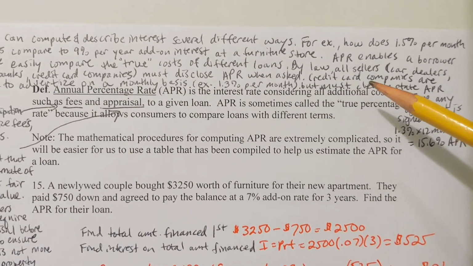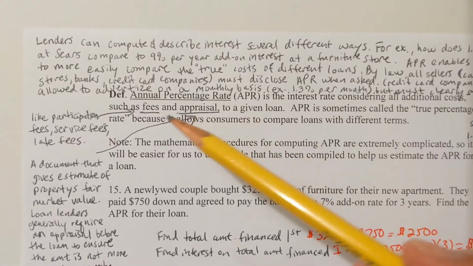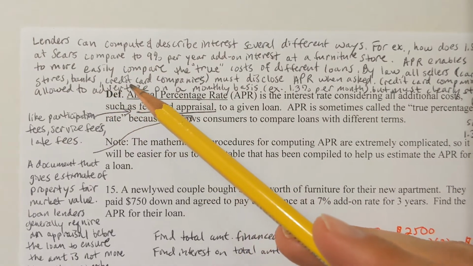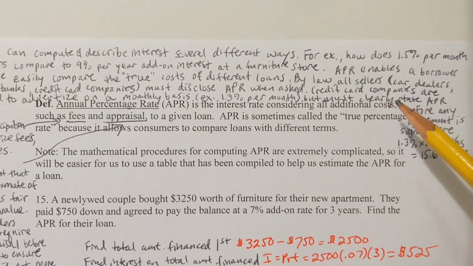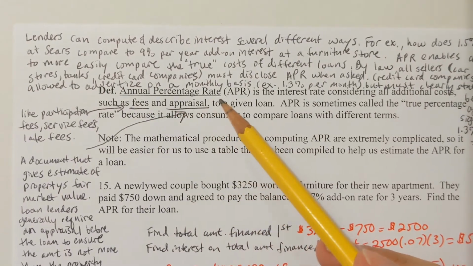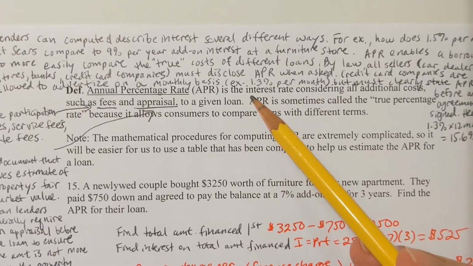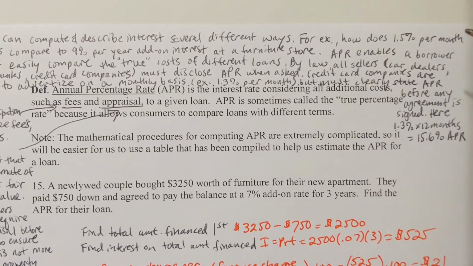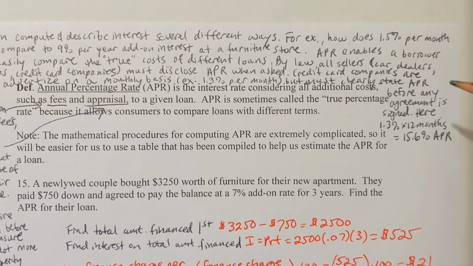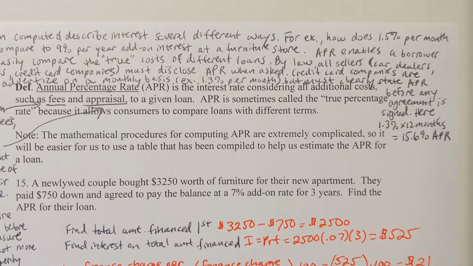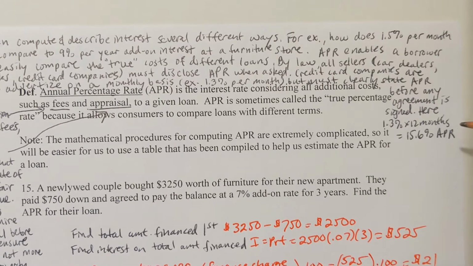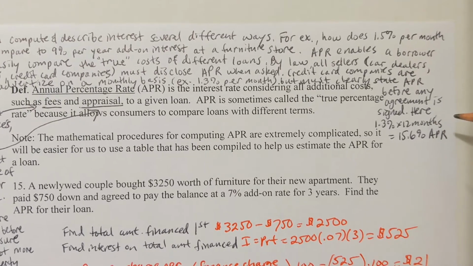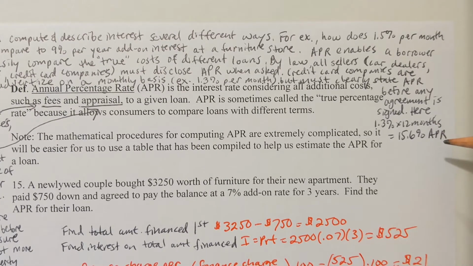Okay, by law, all sellers, whether it be car dealers, stores, banks, credit card companies, must disclose the APR when asked. Credit card companies are allowed to advertise on a monthly basis, like 1.3% per month, but they must clearly state the APR before any agreement is signed. Here, if you take 1.3% per month times 12 months, that's 15.6% APR, and that's a very lousy rate.